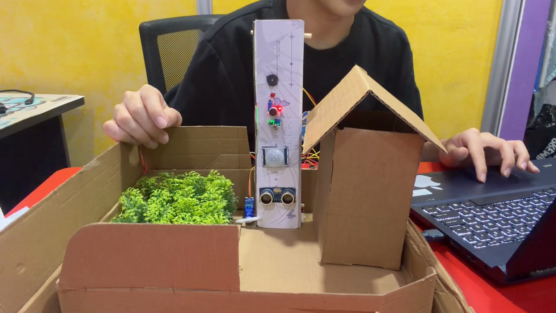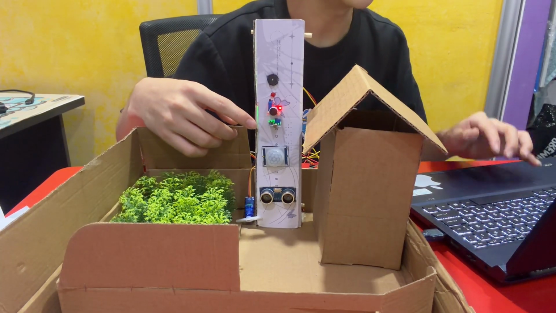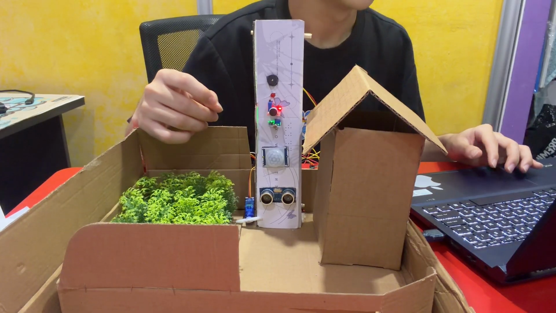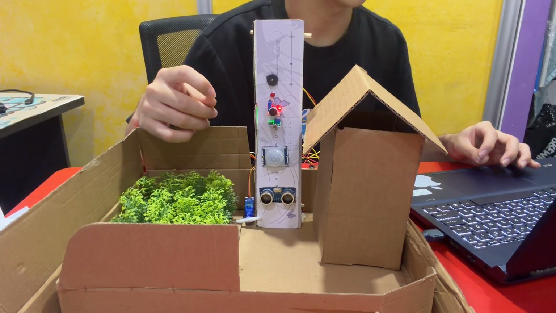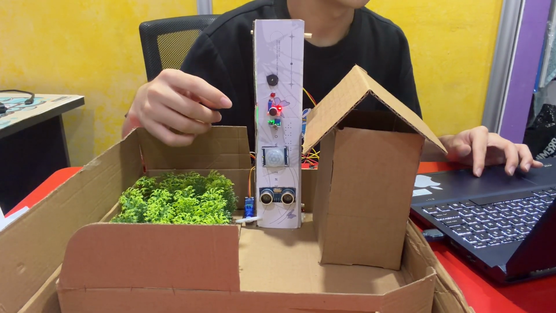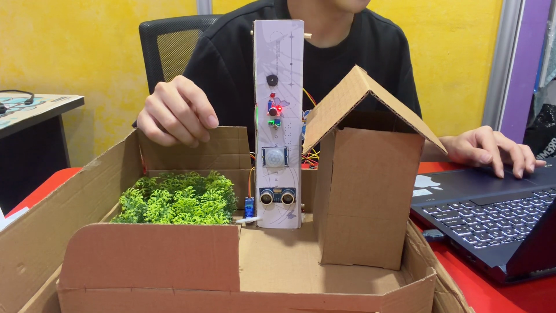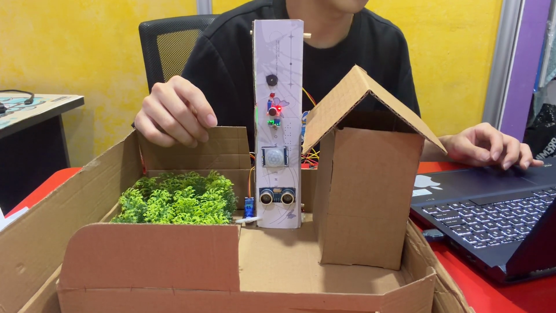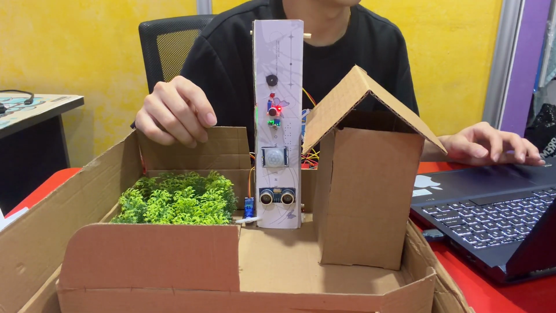The third one is the LDR light sensor. It is an analog sensor and it detects the surrounding light level. It helps the system identify low light conditions. The fourth is the sound sensor. It is also an analog sensor. It detects abnormal sound levels such as animal noise, footsteps, or movement sound.